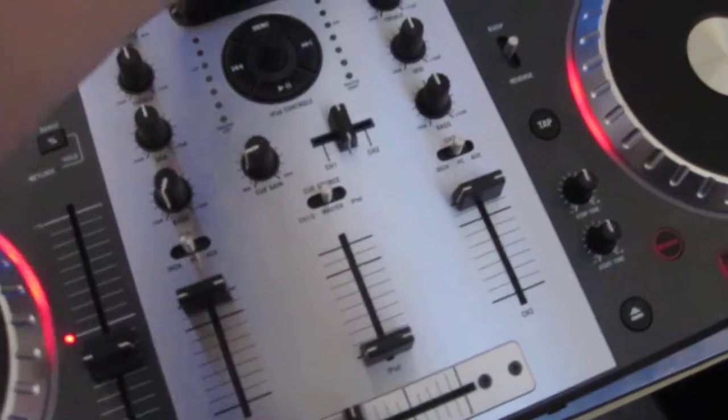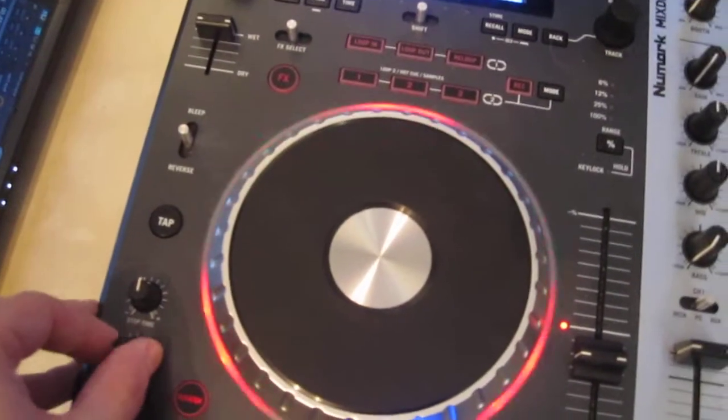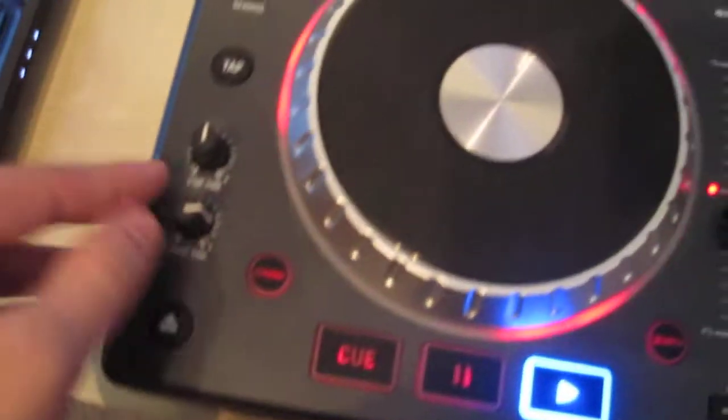Stop and start time, however, let me see. I can't remember exactly which one does what. So we'll play the song. Turn the volume down a little bit. Okay, so the start time, what it does is it controls left and right pan.